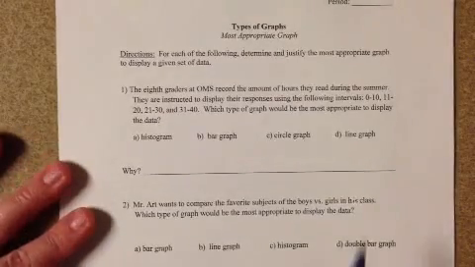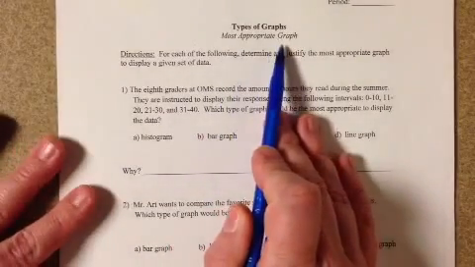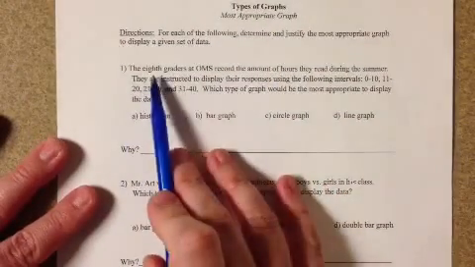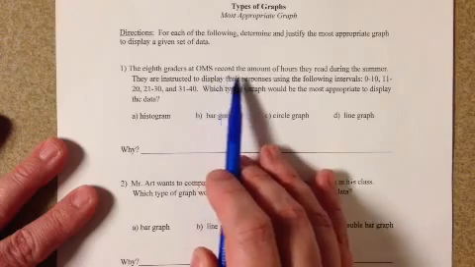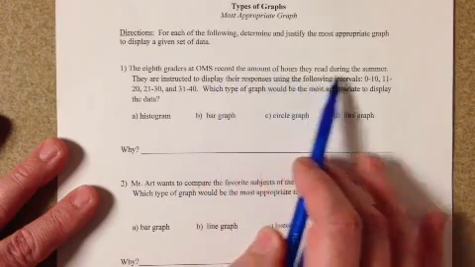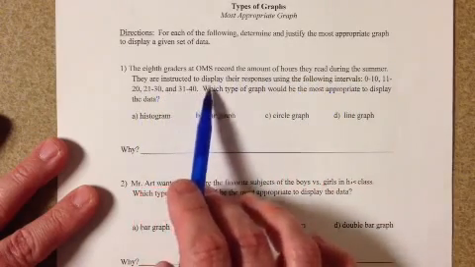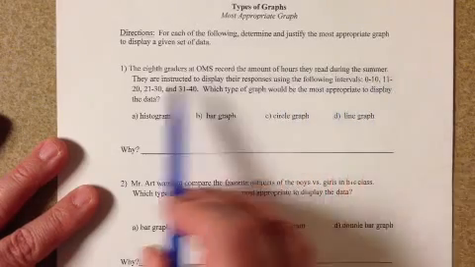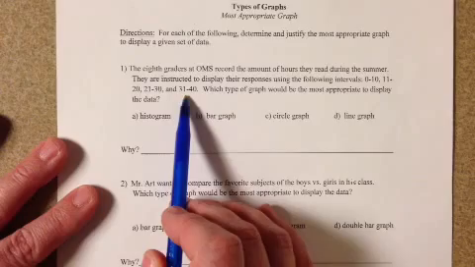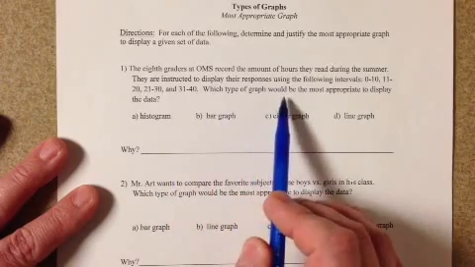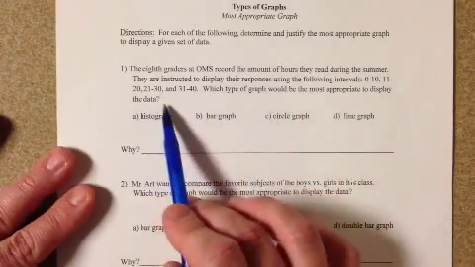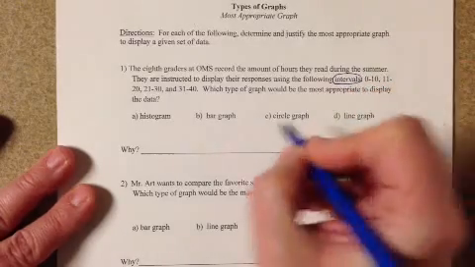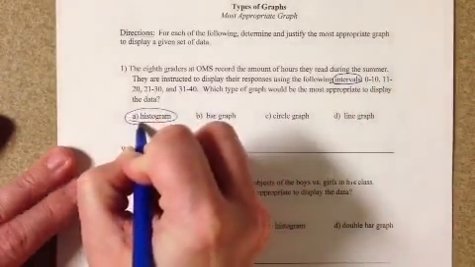Okay, we use different types of graphs for different situations, so we're going to pick the most appropriate graph. The 8th graders at OMS record the amount of hours they read during the summer. They are instructed to display their responses using the following intervals: 0 through 10, 11 through 20, 21 to 30, and 31 to 40. Which type of graph would be the most appropriate to display the data? Well, because we're using intervals, the most appropriate is going to be the histogram.